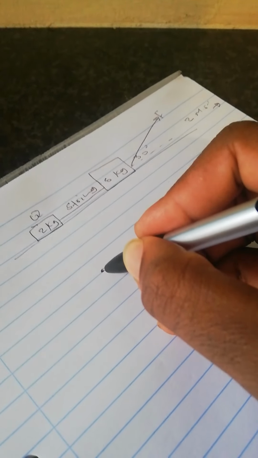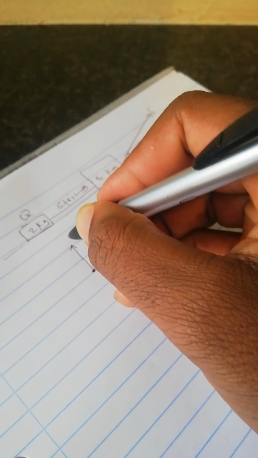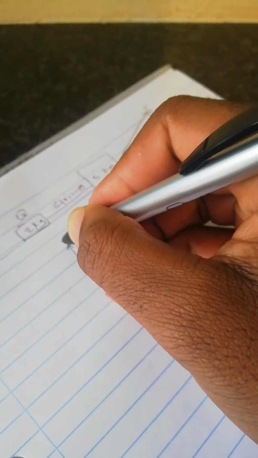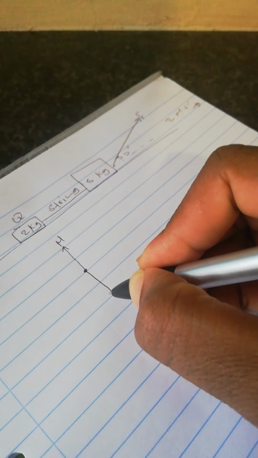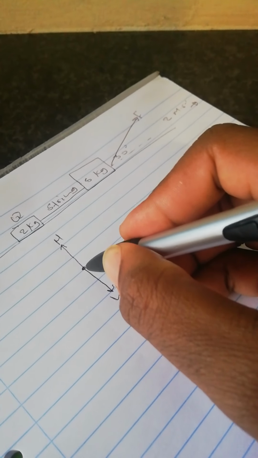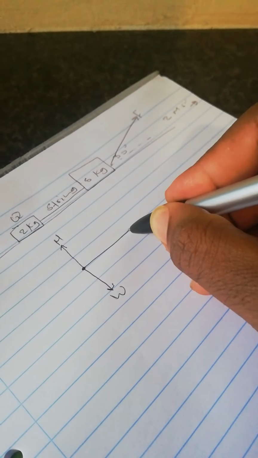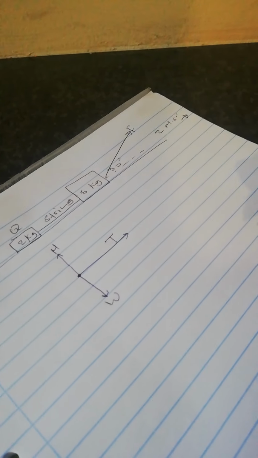So there are 4 forces acting here. There's a normal force. You must be careful when you draw these arrows to show this is a normal force, and the normal force is equal to the weight or the gravitational force. Then there's a force of the string, this is a tension force.